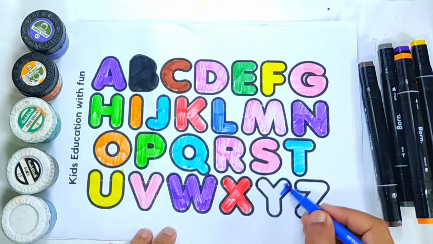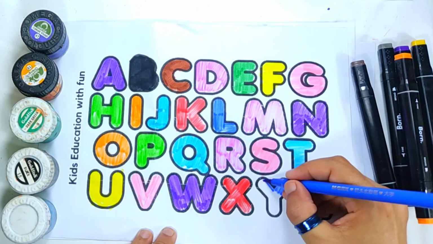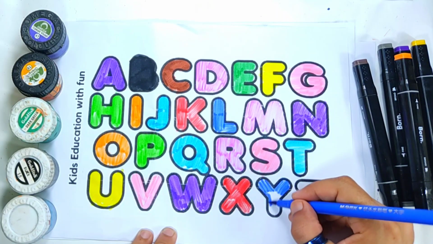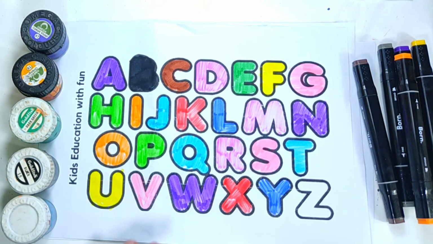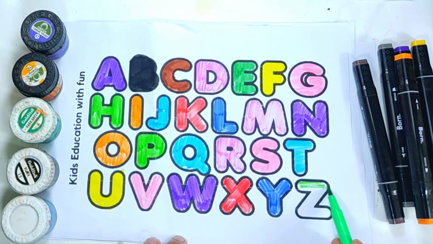Letter Y. Dark blue color. Y is for yo-yo. And the last letter is letter Z. Z is for zebra.